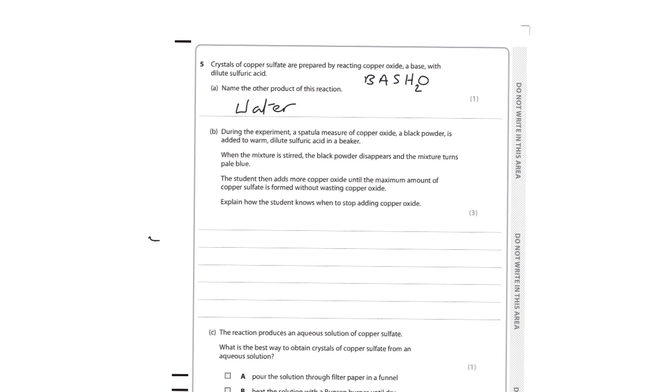Well, when all of the acid is neutral, you can't add any more copper oxide, and the copper oxide won't react, and therefore it stays as a black powder. So the solution turns black. Now, the key thing here is that this says explain how the student knows. The solution turns black was the first mark, but then you need to say why it goes black. That is because the copper oxide is in excess, and it's in excess because all of the acid has reacted. So those were the three things that you needed to say.